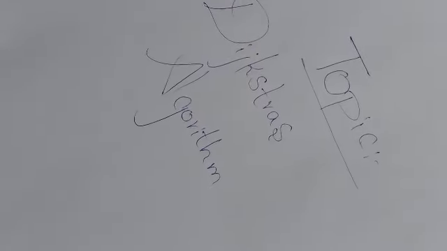I would like to share a topic about Dijkstra's algorithm. So let us enter into the topic.